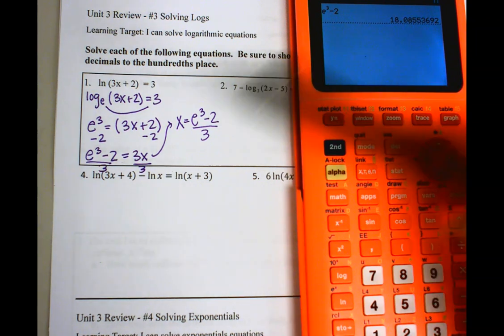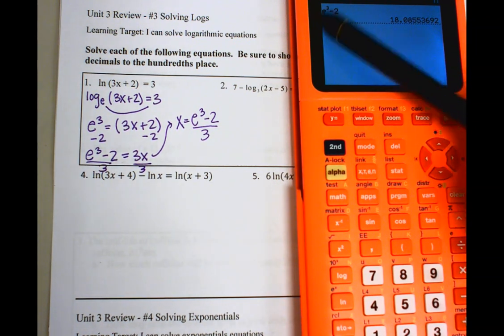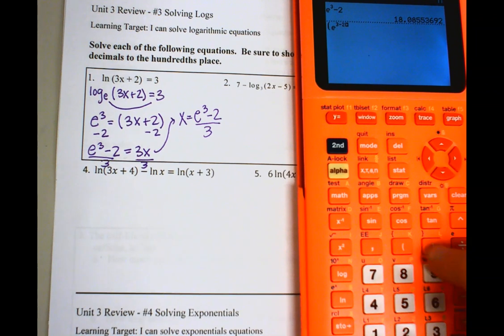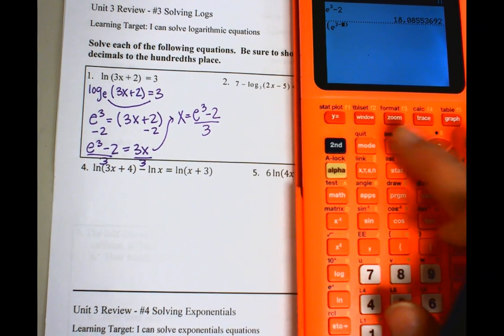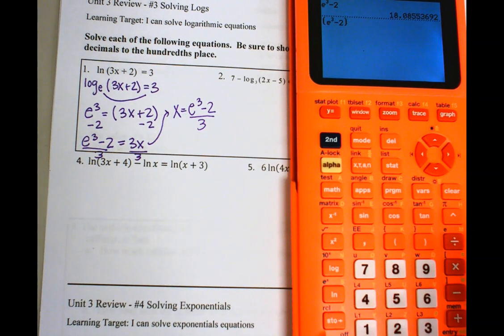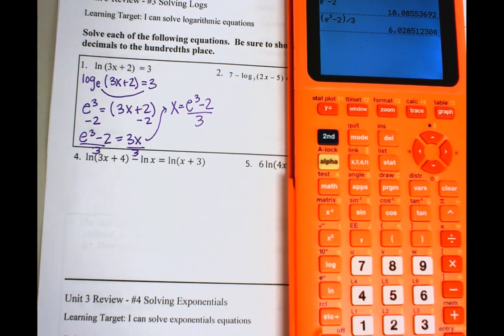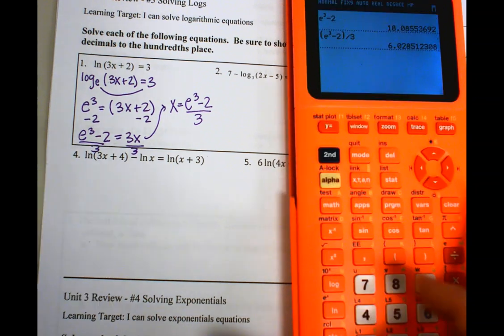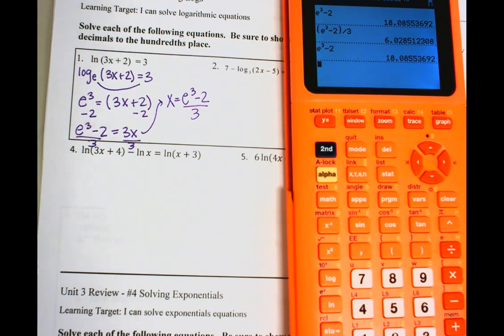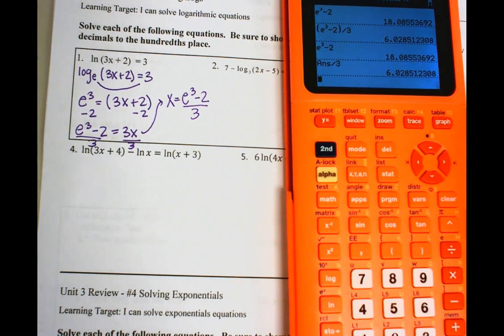If I was going to write it in one line, I would have wanted to make sure this was in parentheses, so I would have wanted to do this all together divided by 3. Either way gives you the same answer. If I take this e to the third minus 2, find the answer, and then hit divided by 3, I get that same value there.